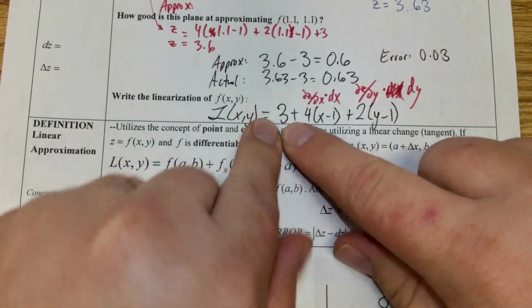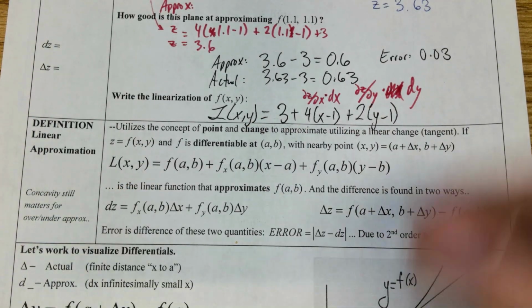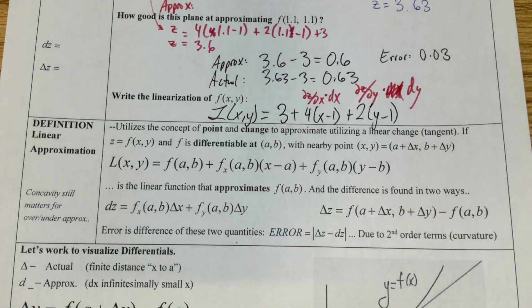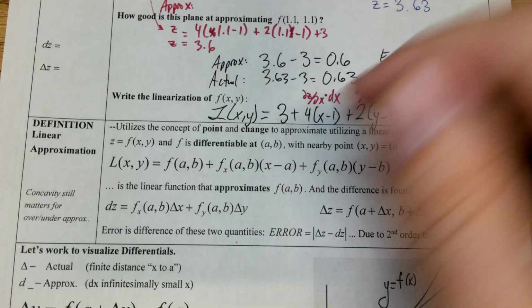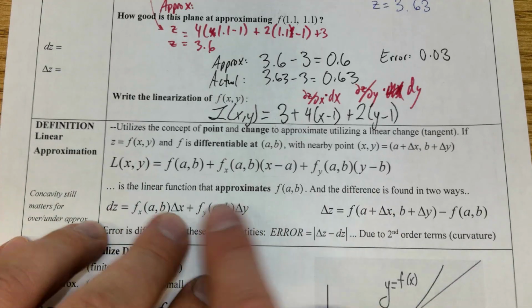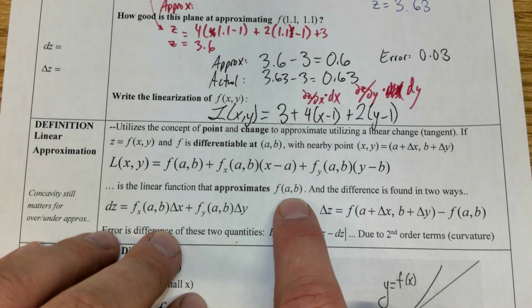So now I'll have my original point, and then I'll have my two directions of change added to that original point to approximate what's happening in that neighborhood around the coordinate 1, 1, 3. And that's the language I would like to use: nearby, neighborhood, something close by. So that is the linearization, and it'll approximate in an area around AB.